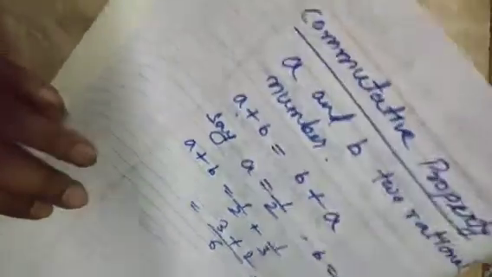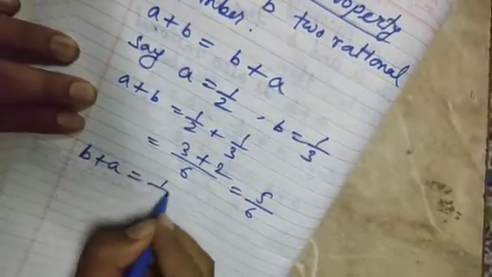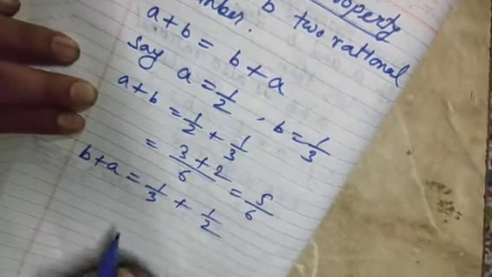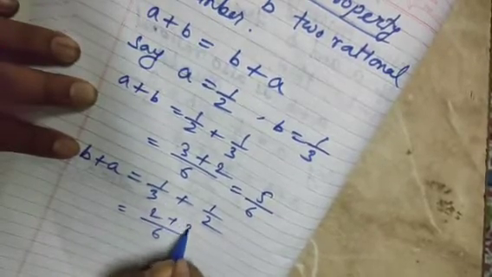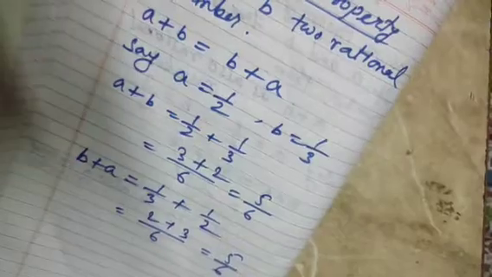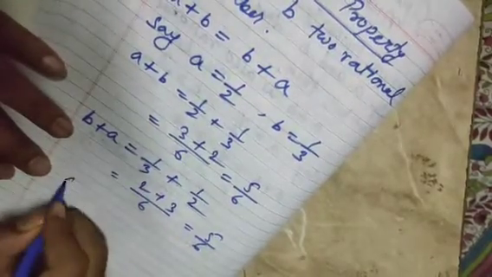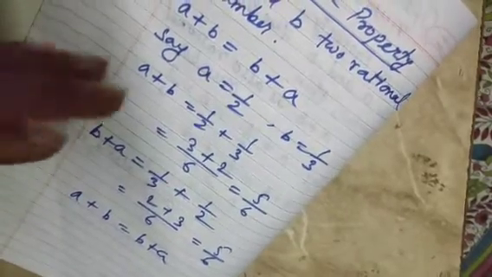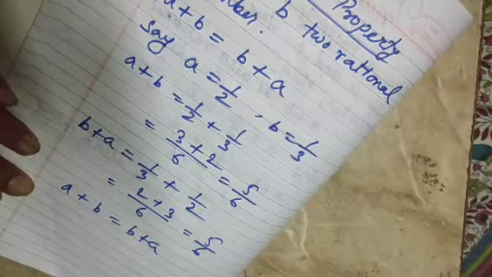Also for b plus a, that means 1 by 3 plus 1 by 2, this time also we will get 5 by 6. So in both cases we can see that a plus b is equal to b plus a. So this commutative property exists for the sum of two rational numbers also.